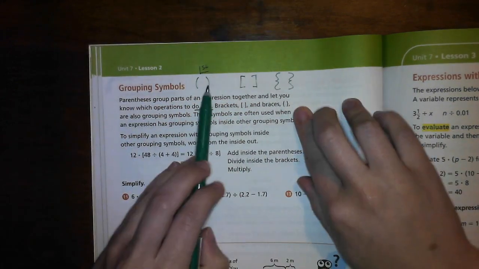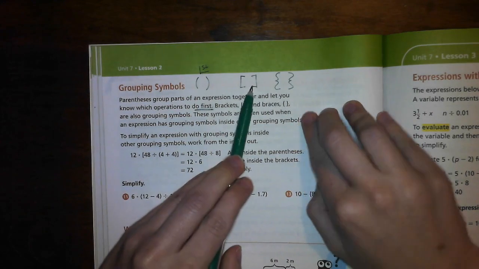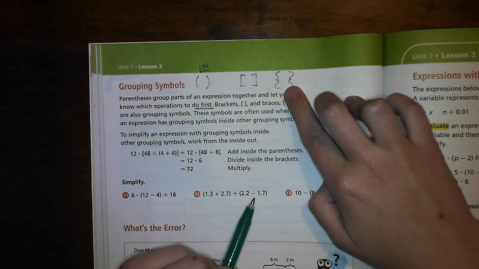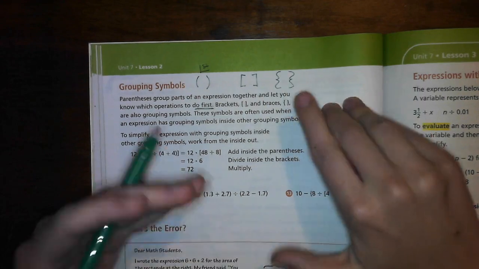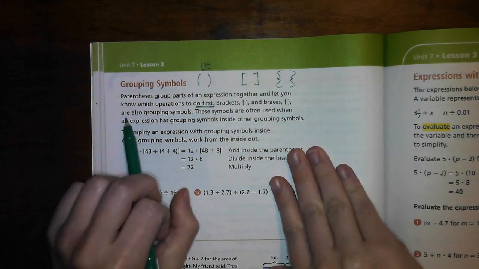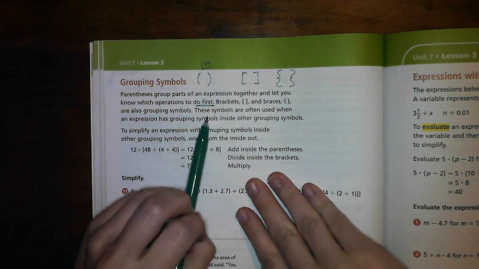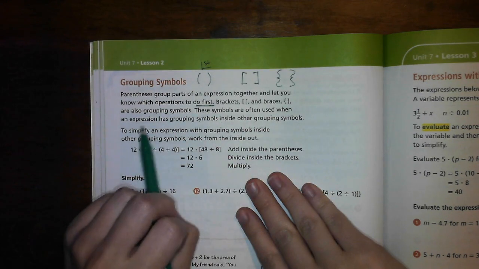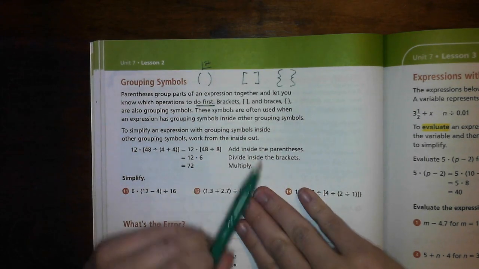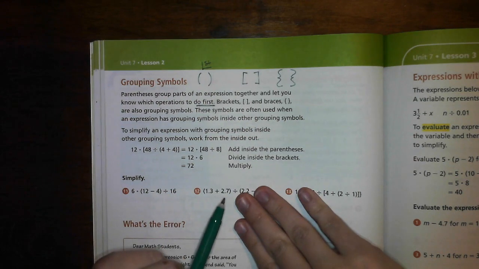Those are braces. So parentheses, brackets, braces are types of grouping symbols that group things together. These symbols are often used when an expression has grouping symbols inside other grouping symbols.